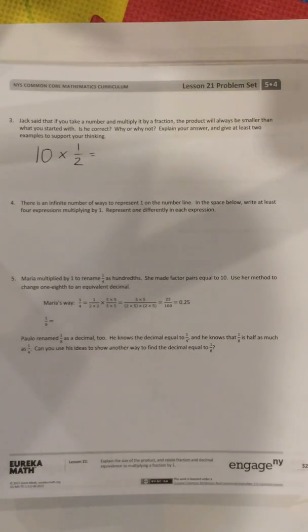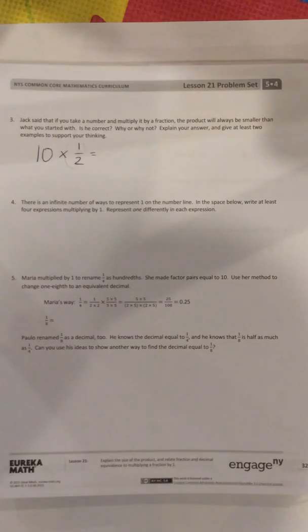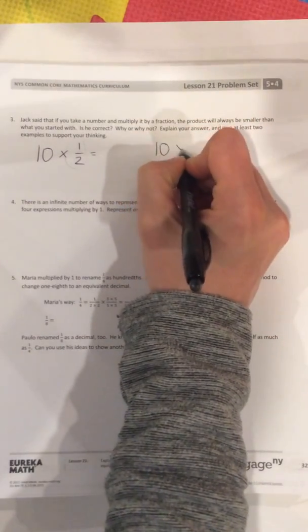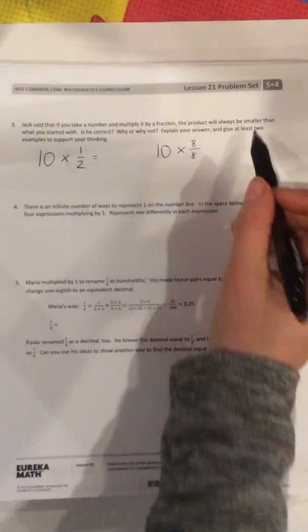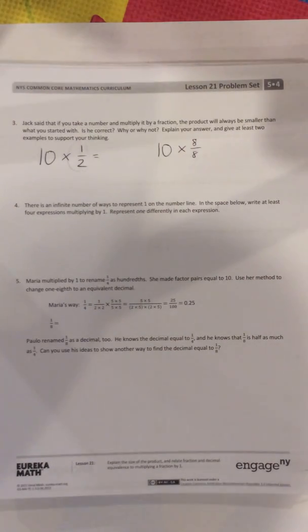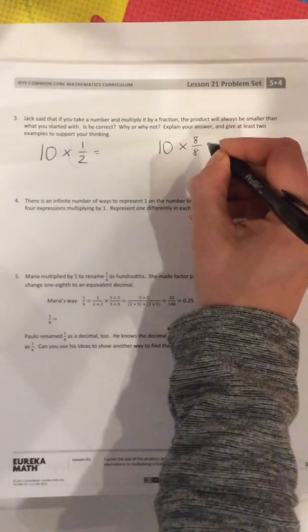Well, the answer is yes, if you're multiplying it by a proper fraction, right? But what if you choose to multiply it by this fraction? Is your answer going to be smaller than 10? No, it's going to be equal to 10. This would be less than 10. It would be 5.